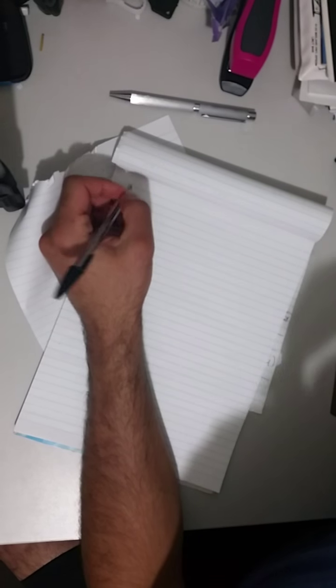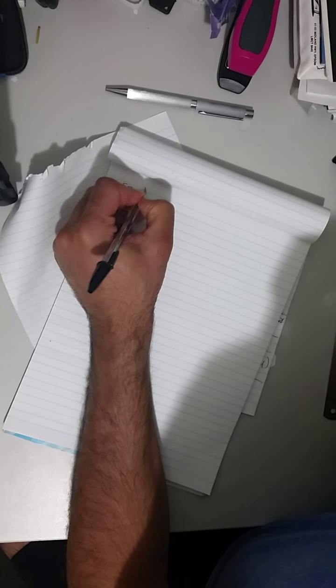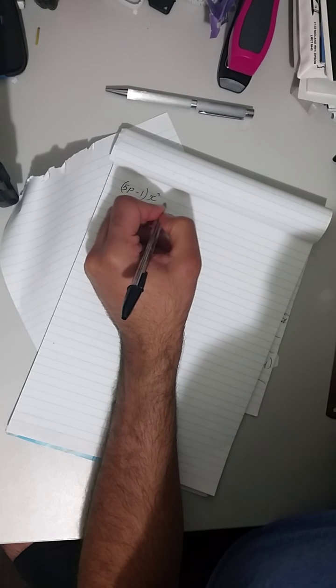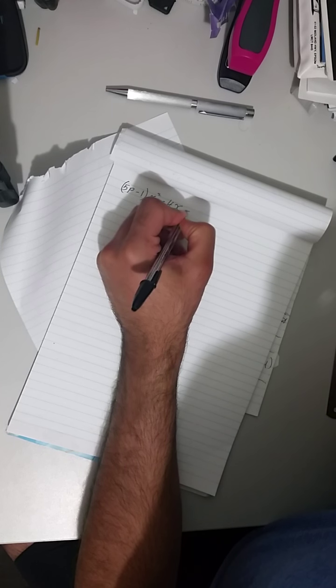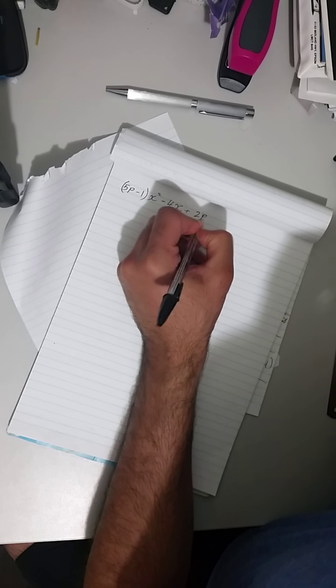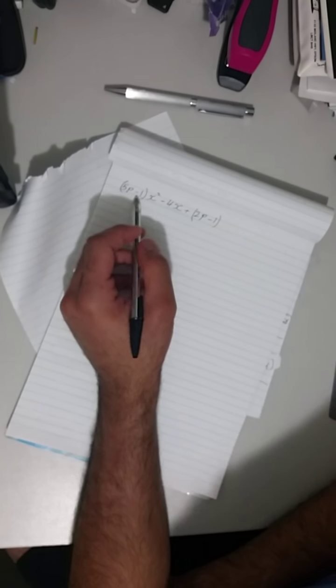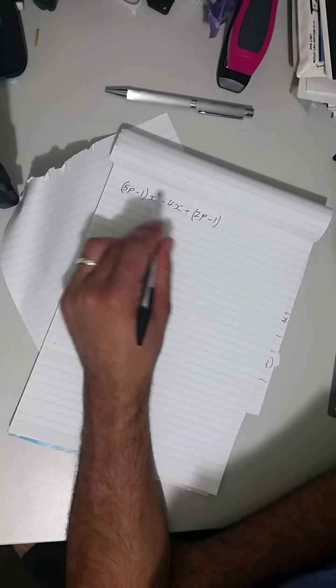Hi guys, there was a question from last week. I recalled it was (5p minus 1)x squared minus 4x plus (2p minus 1). And we were asked to find the values of p which will make this quadratic a perfect square.